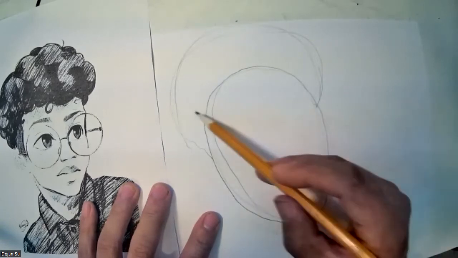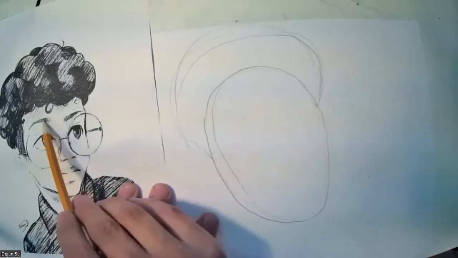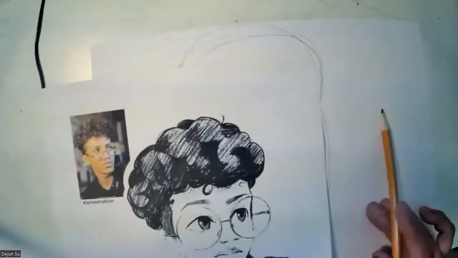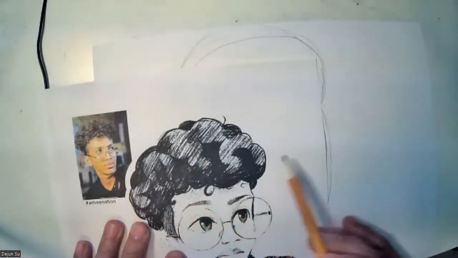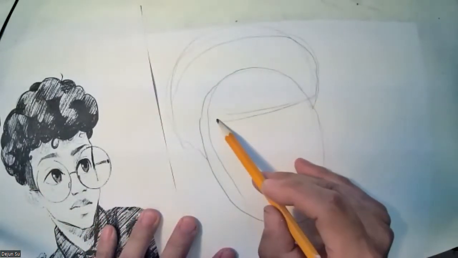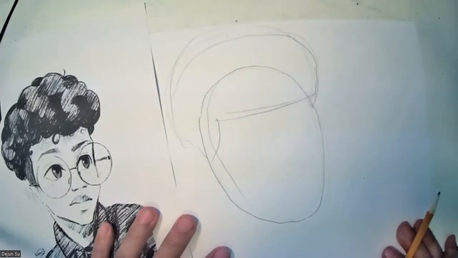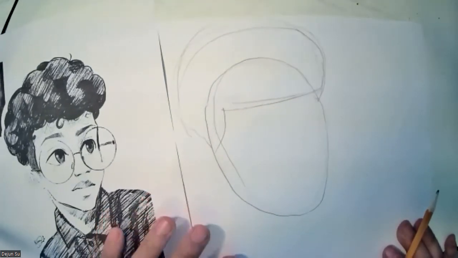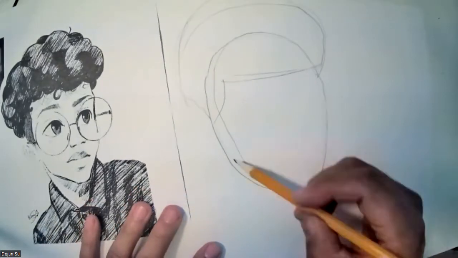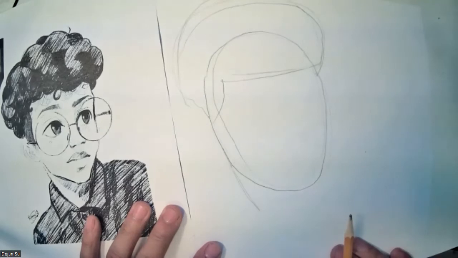Okay, maybe you can do this way. And on this forehead, it's kind of like this. Okay, you can get this and this. Get very easy first, and then the neck roughly like this.